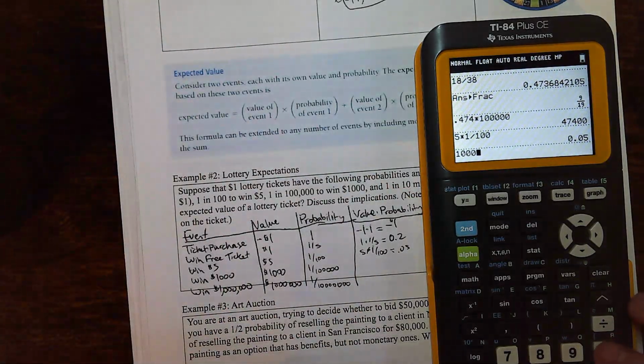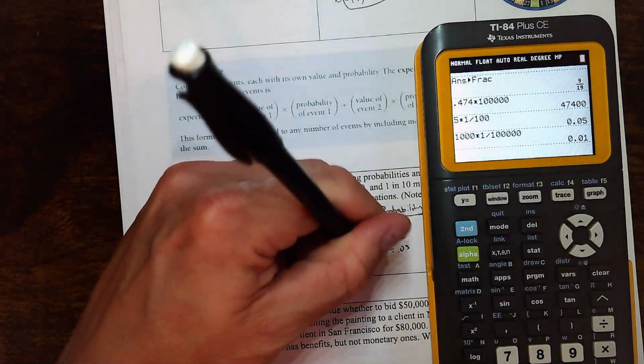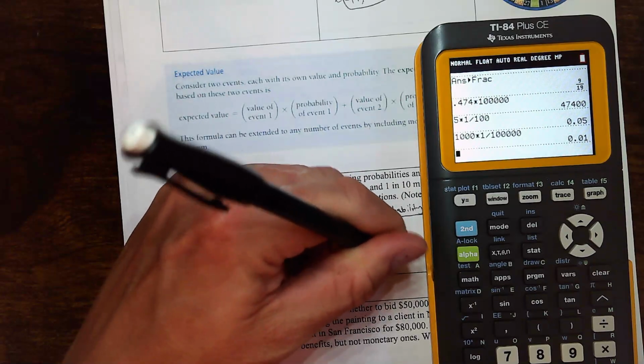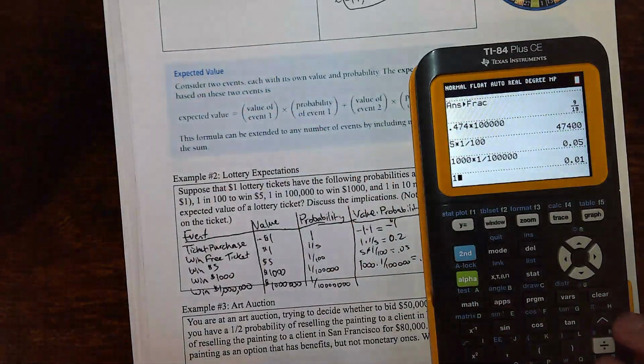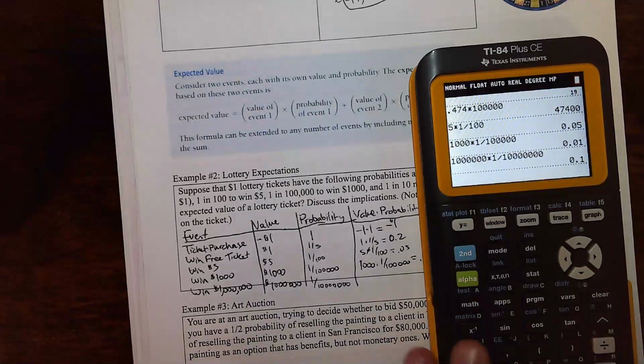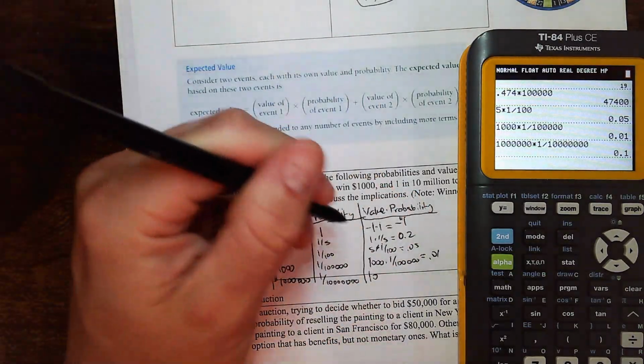And then 1,000 times 1 divided by 100,000 is 0.01. And then 1,000,000 times 1 divided by 10 million. Careful here, that's 0.1 on the outcome there.